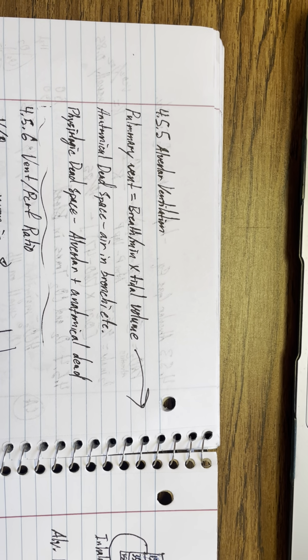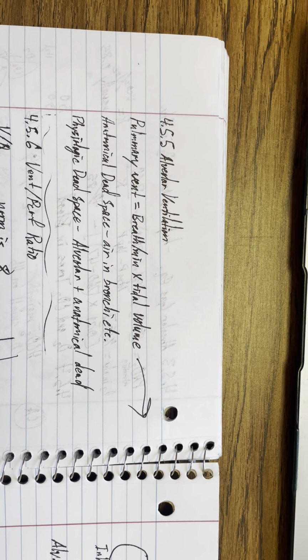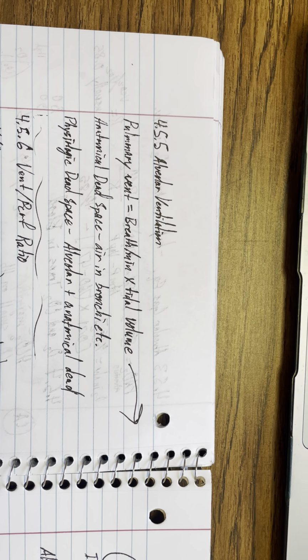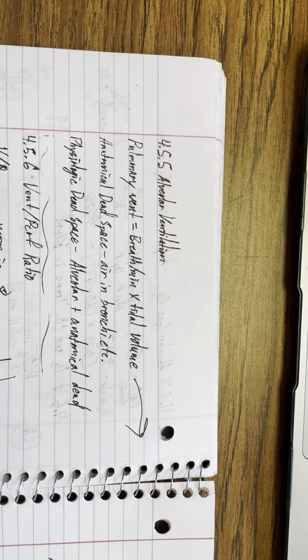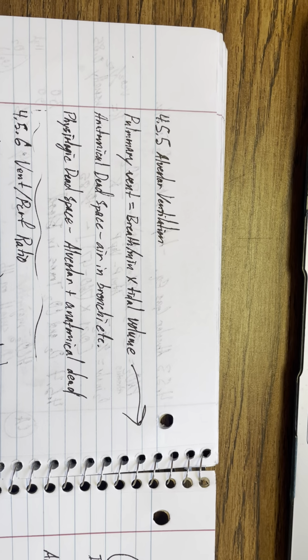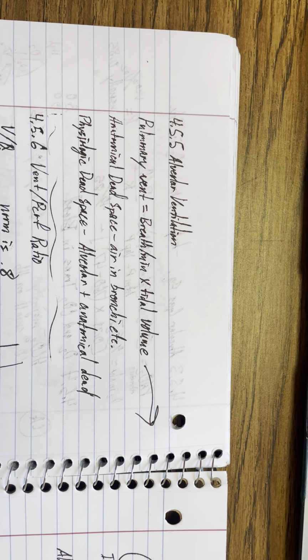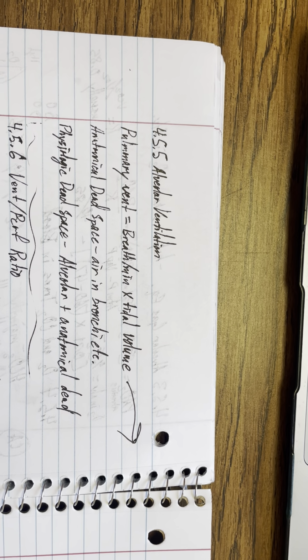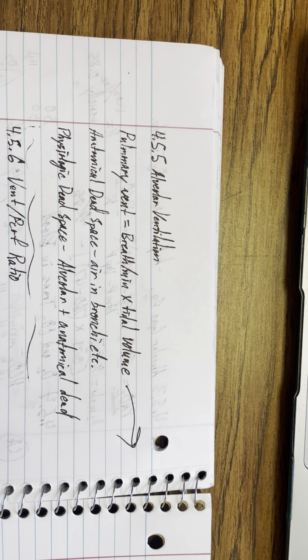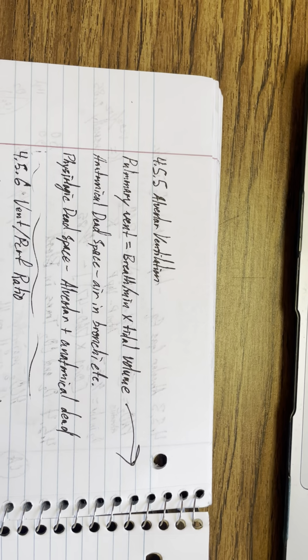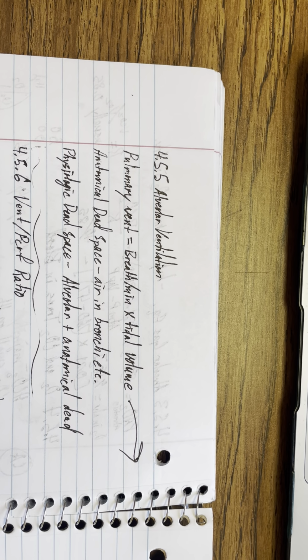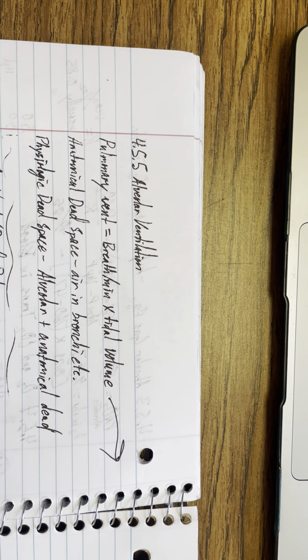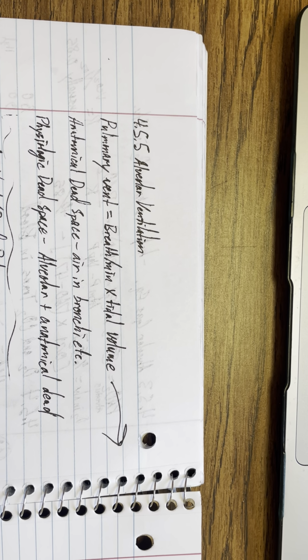For this video, I wanted to go over pulmonary ventilation rates as well as alveolar ventilation rates. So pulmonary ventilation rate is based on how many breaths per minute you have. Normally you can breathe in and out 12 times per minute, and that's going to be multiplied times the tidal volume.